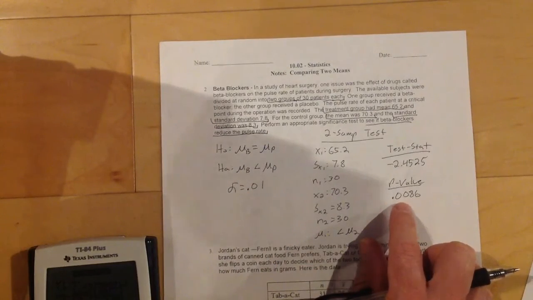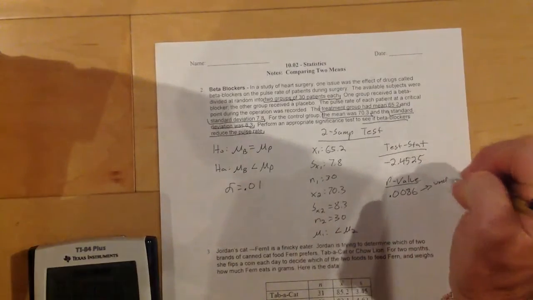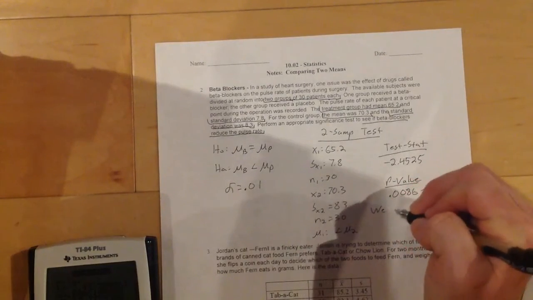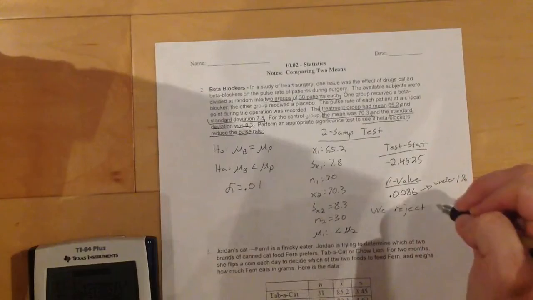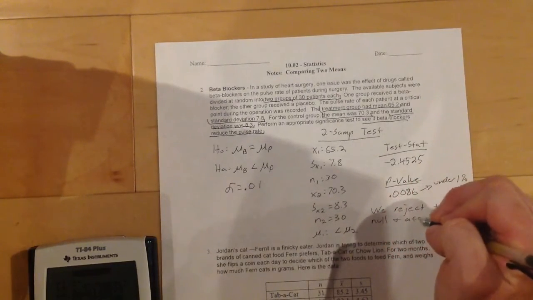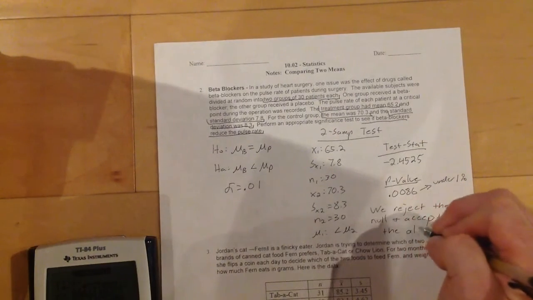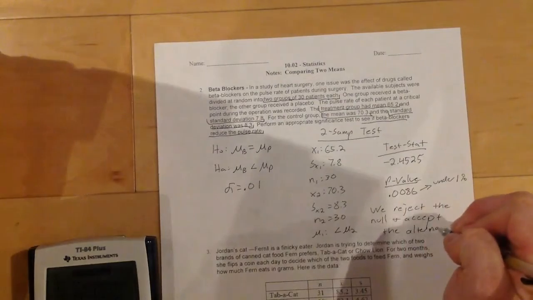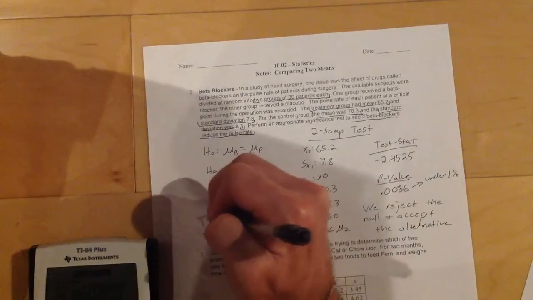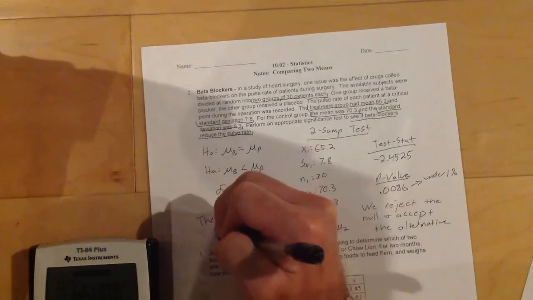So because it's under 1%, we reject the null and accept the alternative. So basically what we're saying is, for this one, the difference is significant.